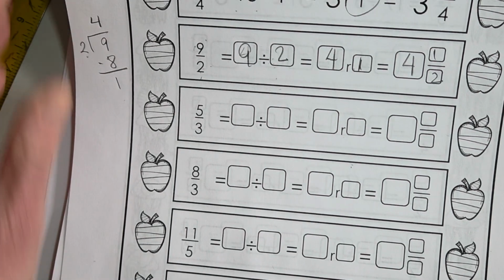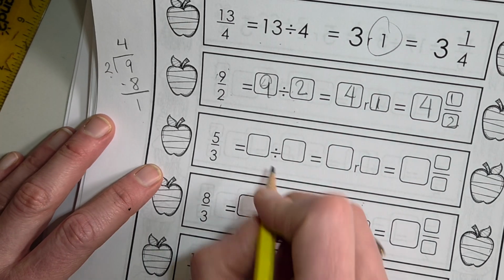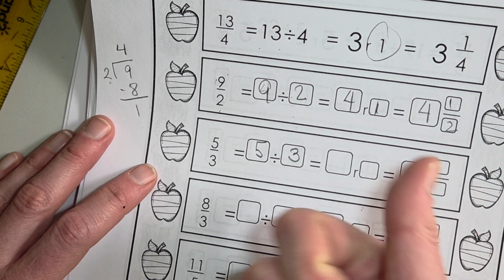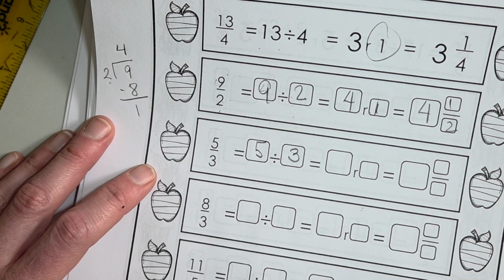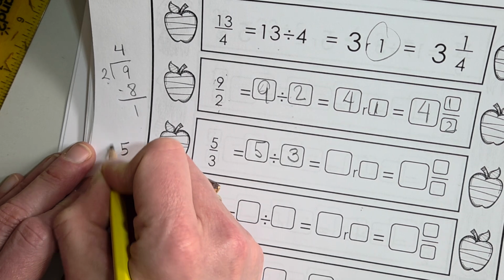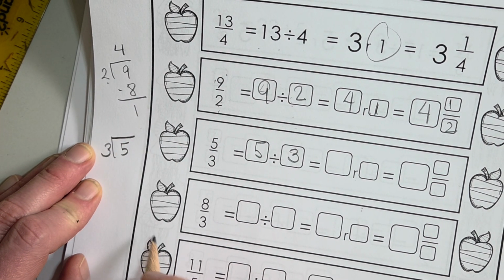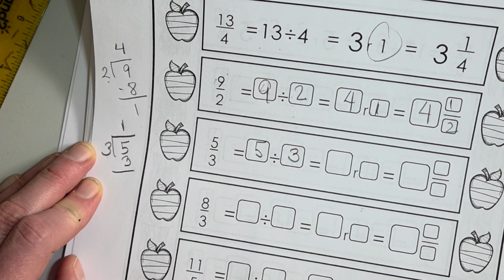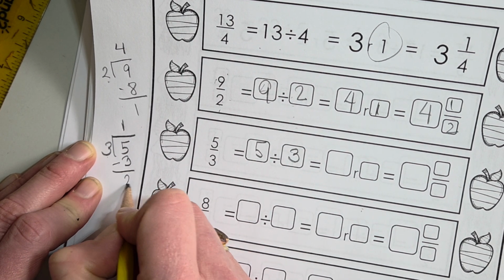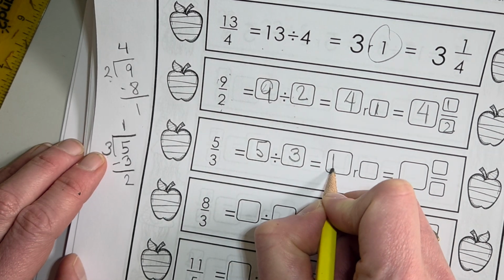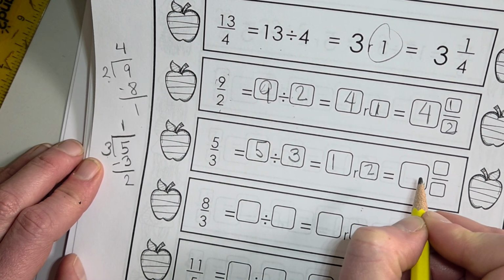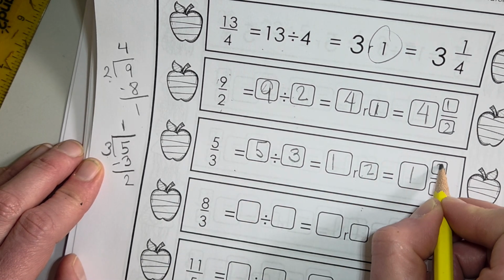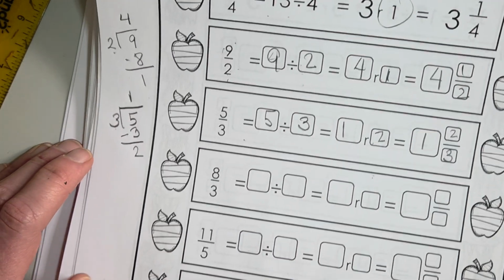Okay, 5 thirds is the same as 5 divided by 3. Okay, count up 3, 6, nope, that doesn't work. So we can only do, let's write it here, 5 divided by 3. 3 times 1 is 3. Okay, how many are left over? 2. So 1 remainder 2. So that means that we have 1 and 2 thirds.